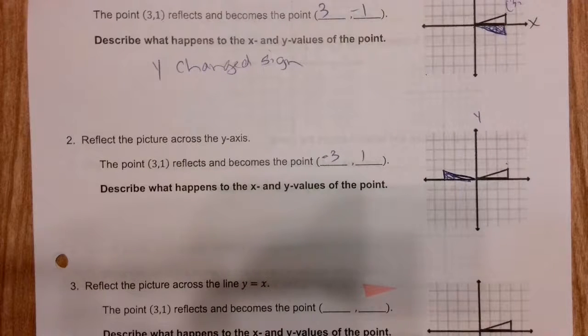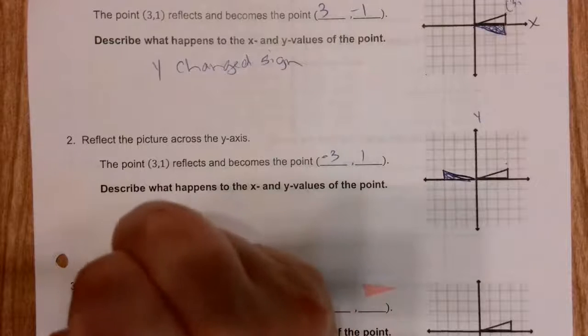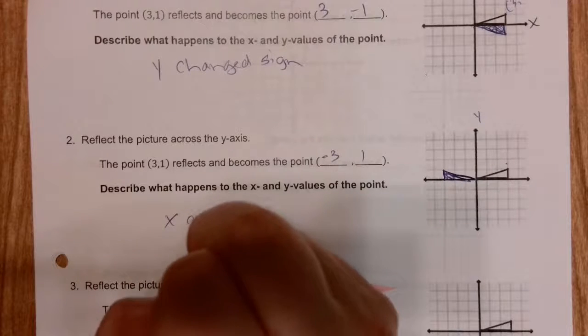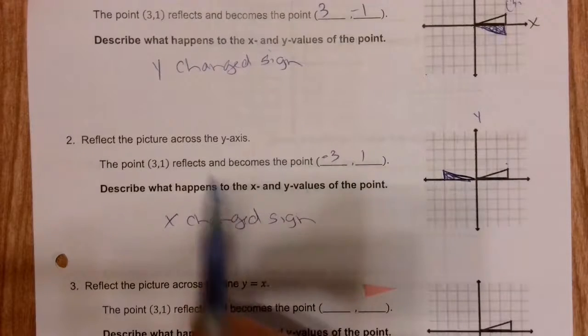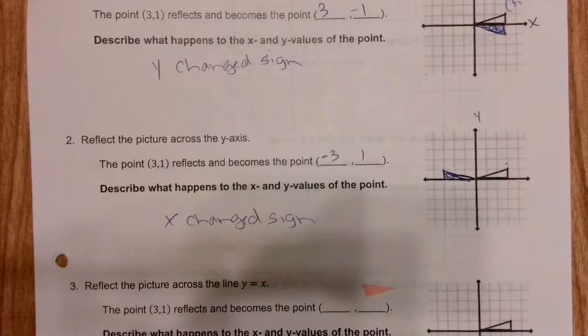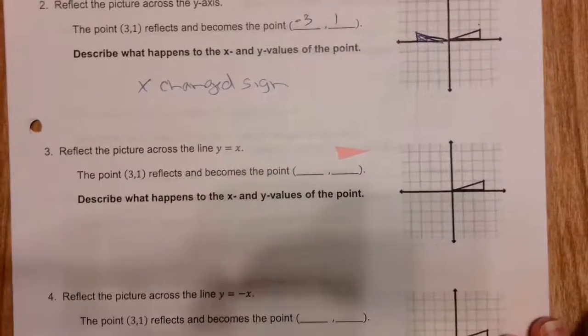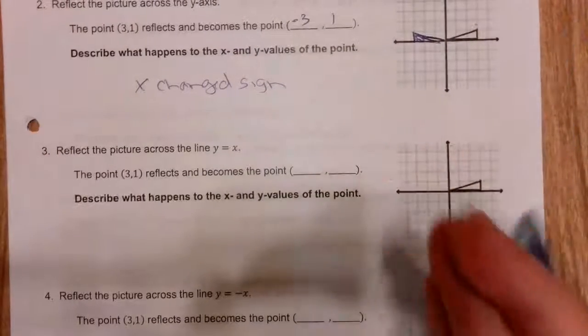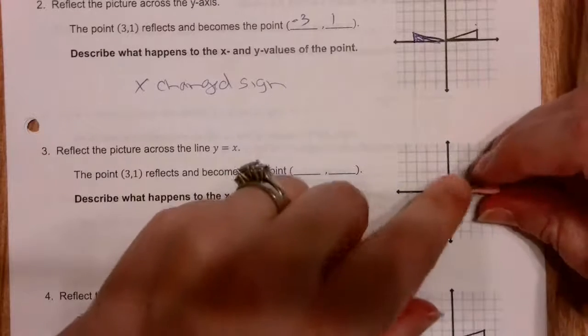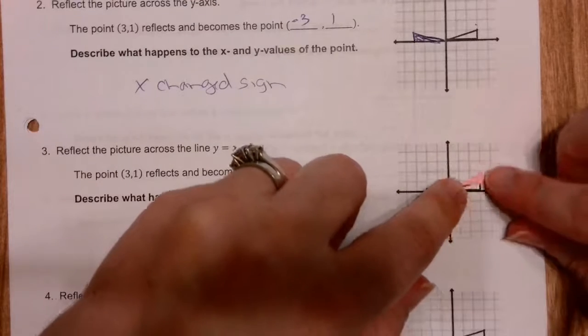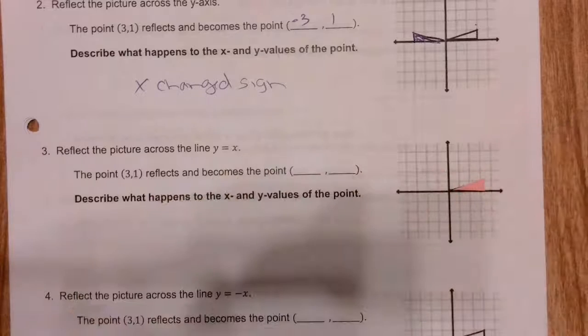So what happened to those numbers? The x changed sign. The y, nothing happened to it. All right, the next one. The x and the y axes tend to be fairly easy ones to see. The next two are a little trickier.